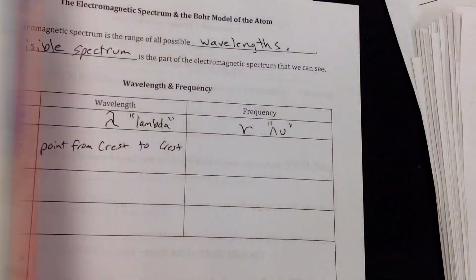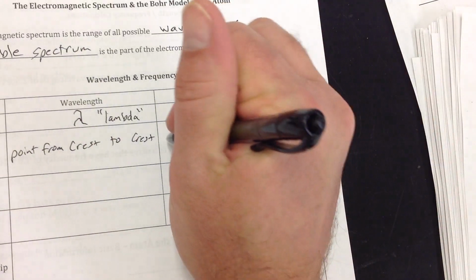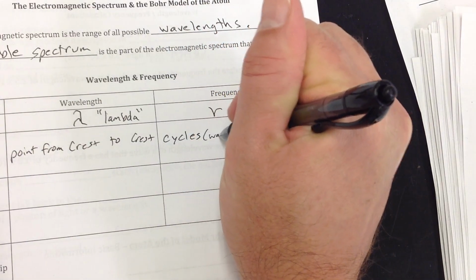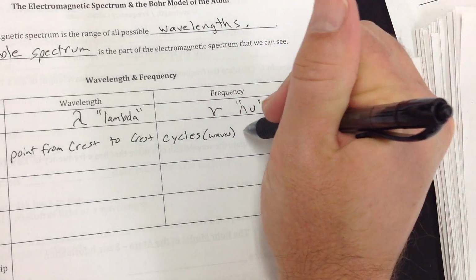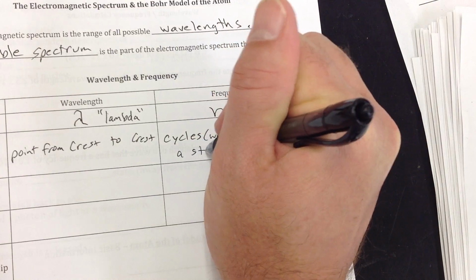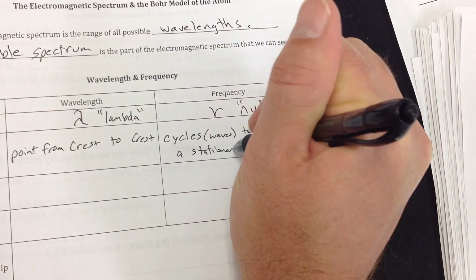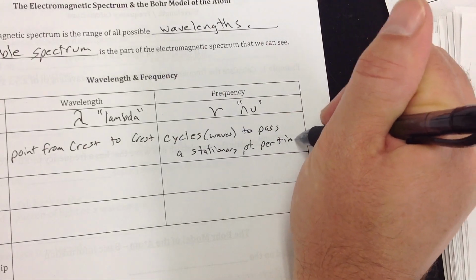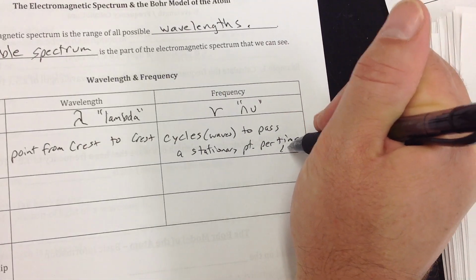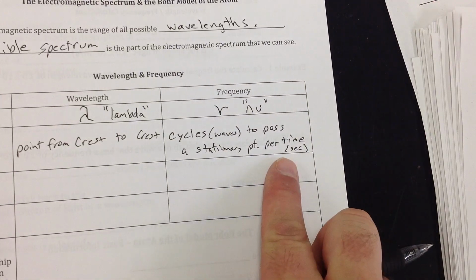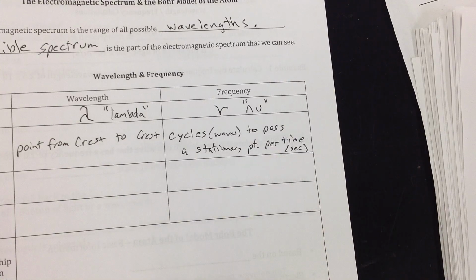Let's go back to what we're writing. So the nu is how many cycles or waves pass a stationary point per time. And most of the time it will be in seconds. Okay, sorry about my weird parentheses there.